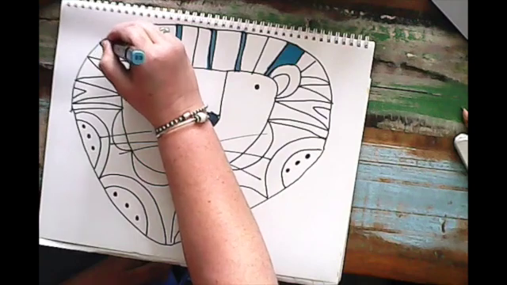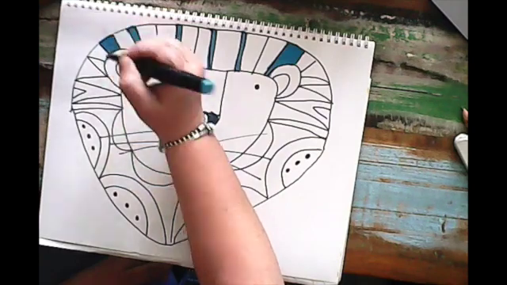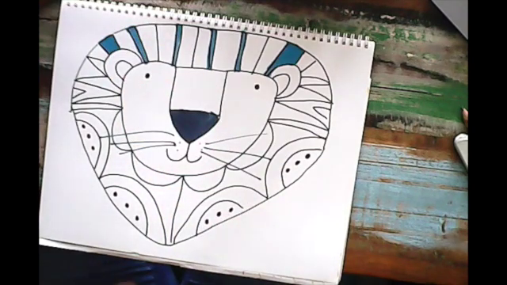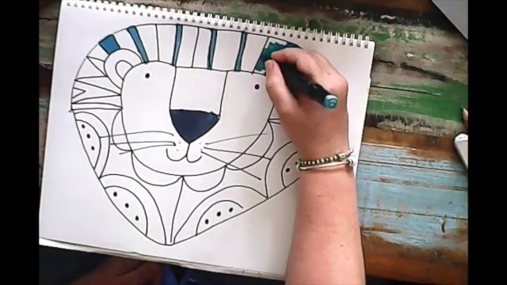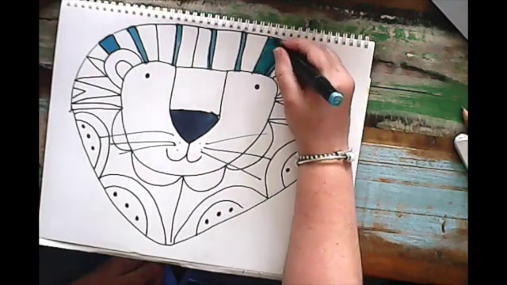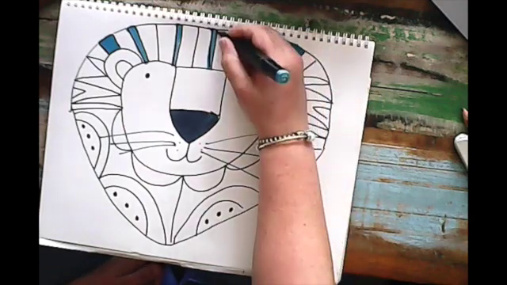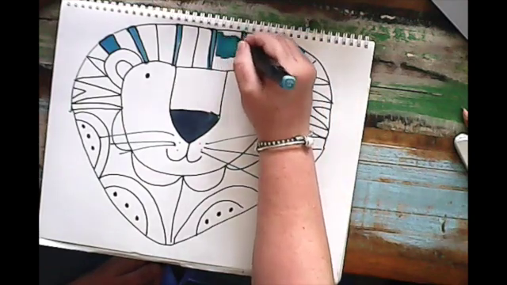Now if you don't have lots of different colours like me, you can just use the colours that you've got. I'm going to try and do all different bluey colours because I think that will make this lion quite interesting.